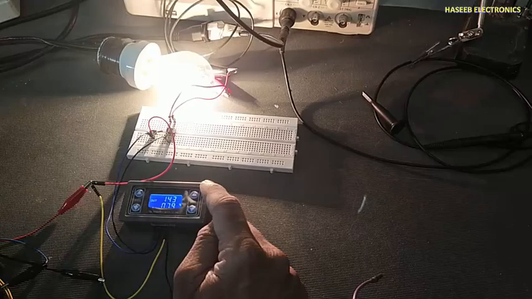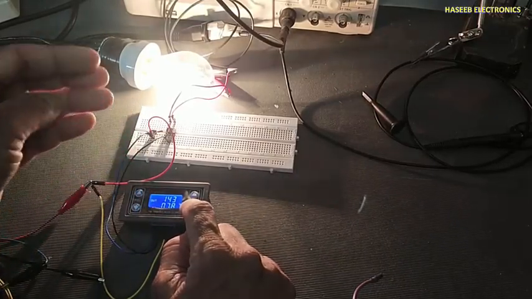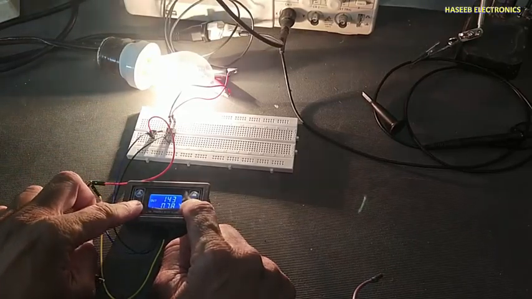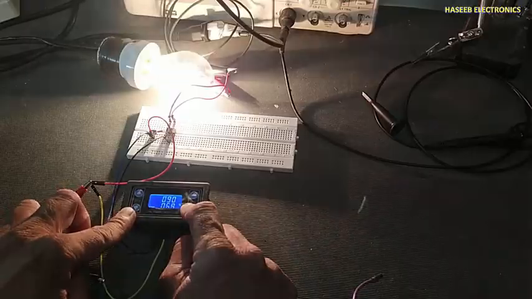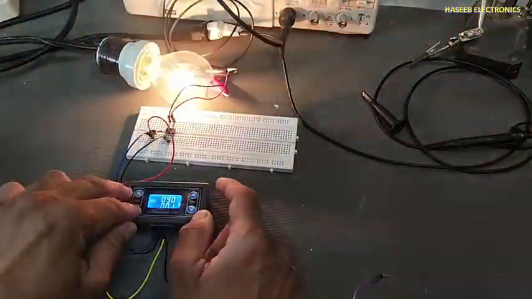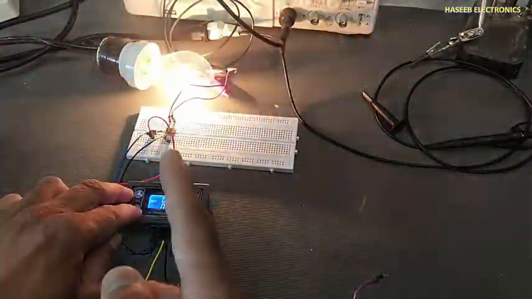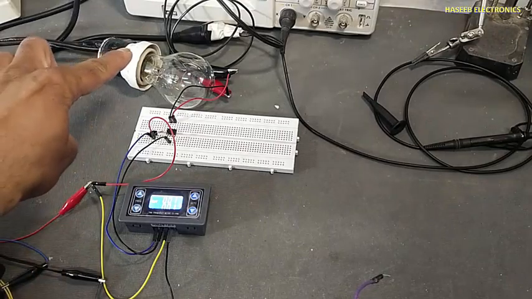When we change the frequency and the duty cycle, the output voltage is increasing. So it is working as a switch. When the frequency and duty cycle are controlled, it will control the speed of the AC load, because I am providing an AC load to control.